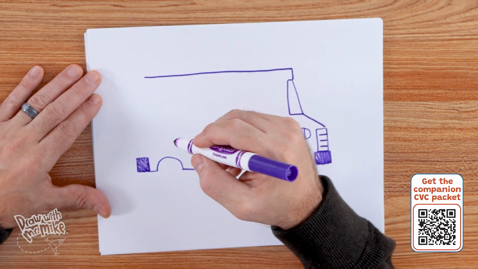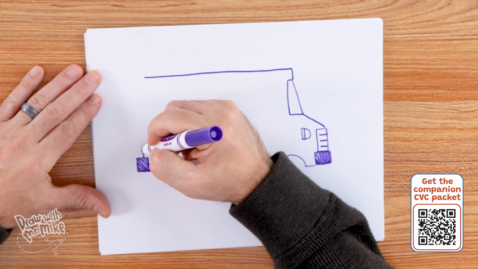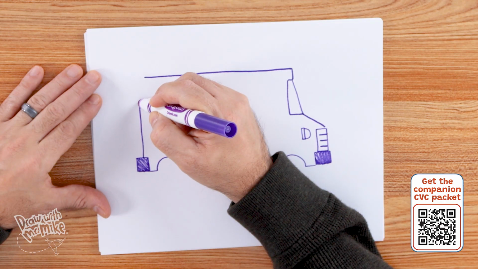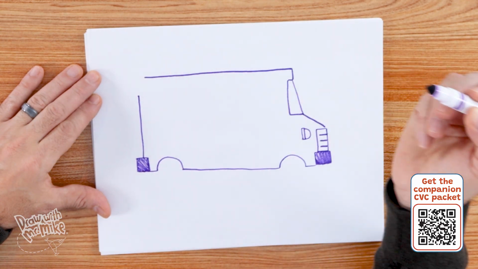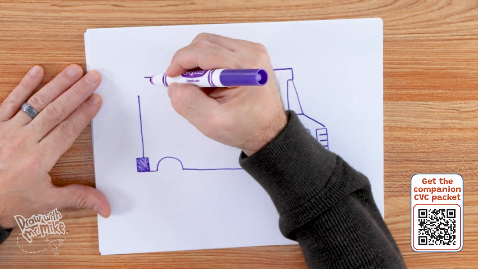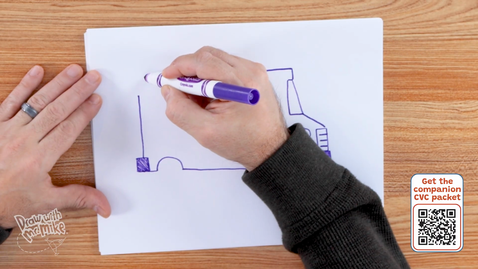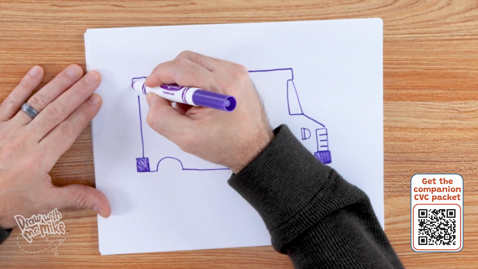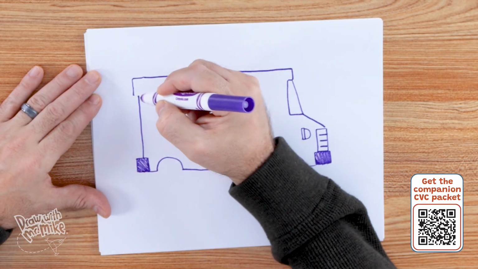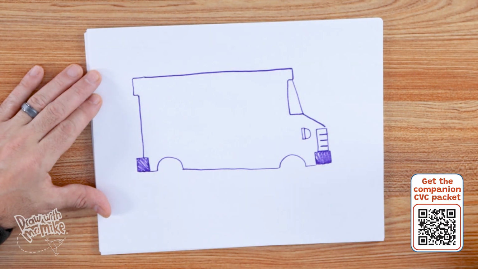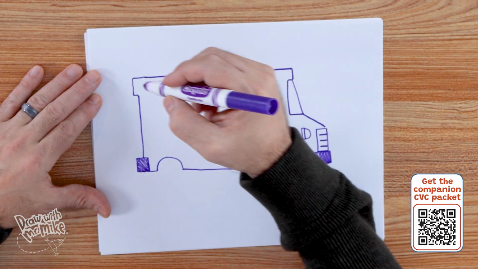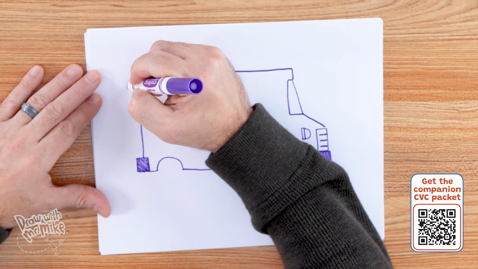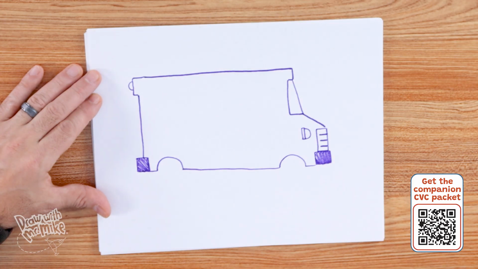Next, let's add a line going up right here. And then we're going to continue this line over, down, and then in, right there. Now let's add a half circle right there.